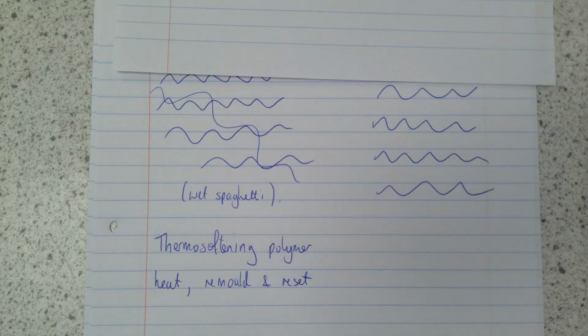So if I chuck in my plastic water bottle that, remember, lovely Esther was holding last lesson, you chuck that in recycling, heat it up, melt it, turn it into something else, right? So that's thermosoftening plastics, which look a little bit like wet spaghetti, particularly when you heat them up. Okay.